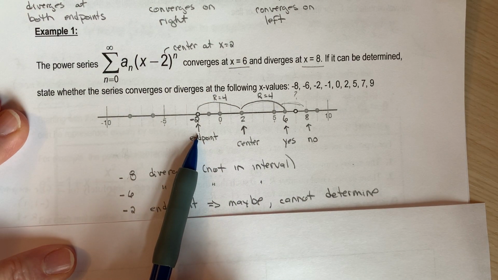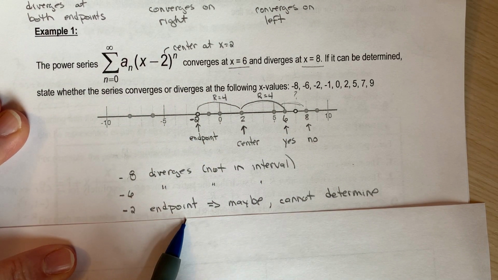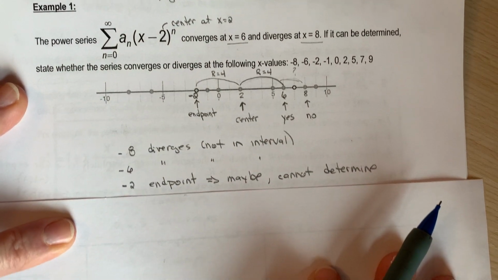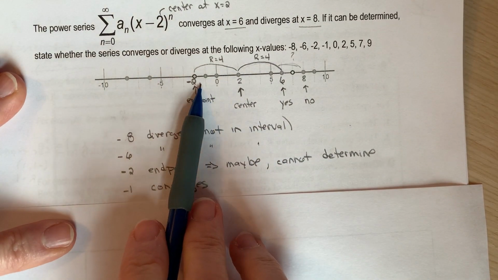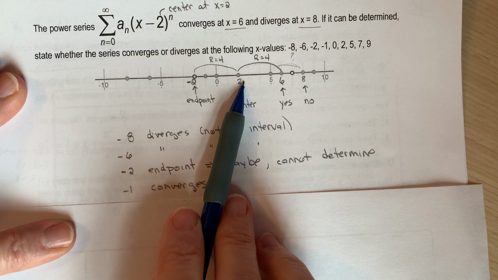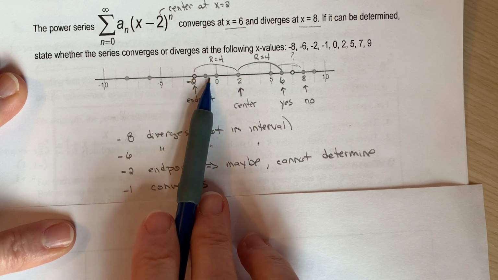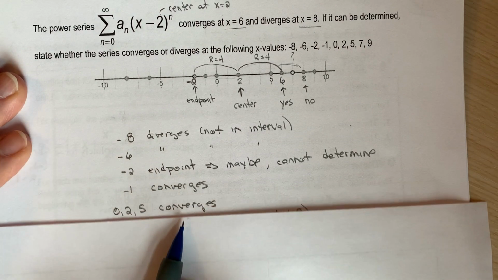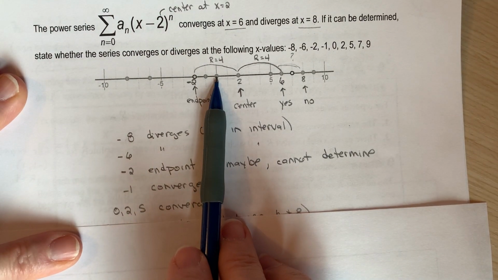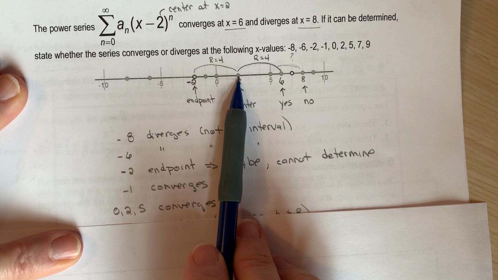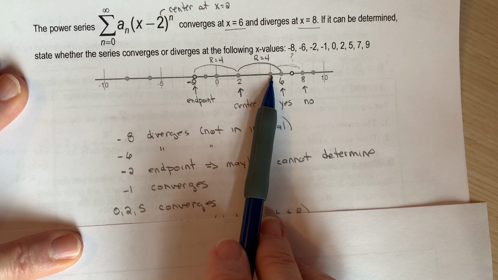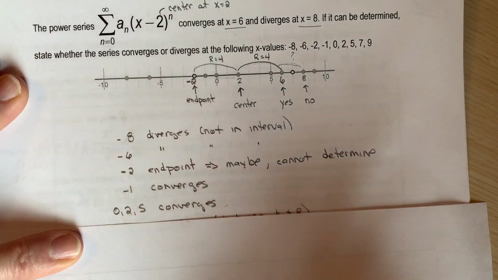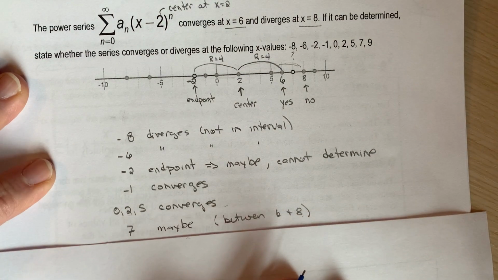-2 is an endpoint. Now remember, we don't really know what happens at the endpoint. Maybe it converges, maybe it diverges. We really can't determine that. -1 is in this interval, so it converges here. Every number in between, it's going to converge. So -1, it converges. Also 0. 2 is the center, so for sure it converges there. And 5 is within the interval, less than 6. So we know it converges at all of those.